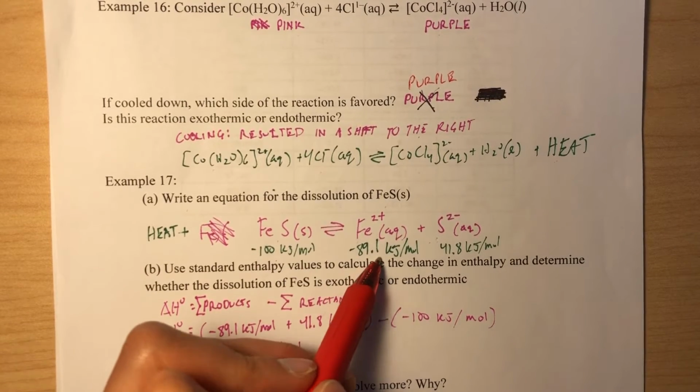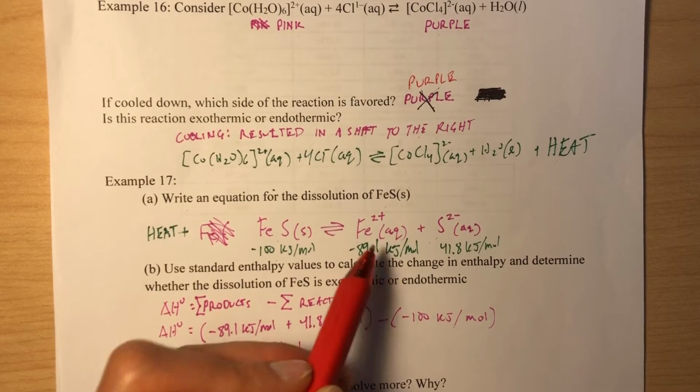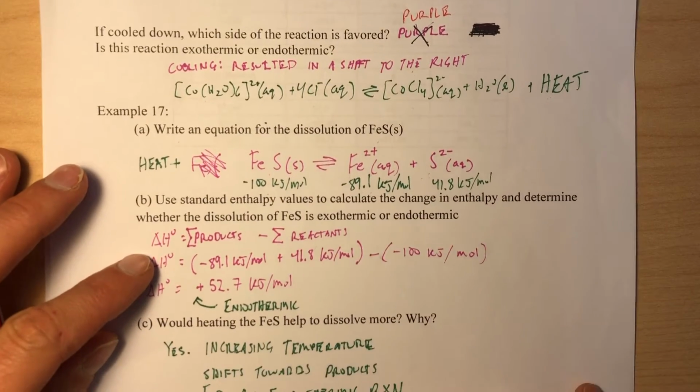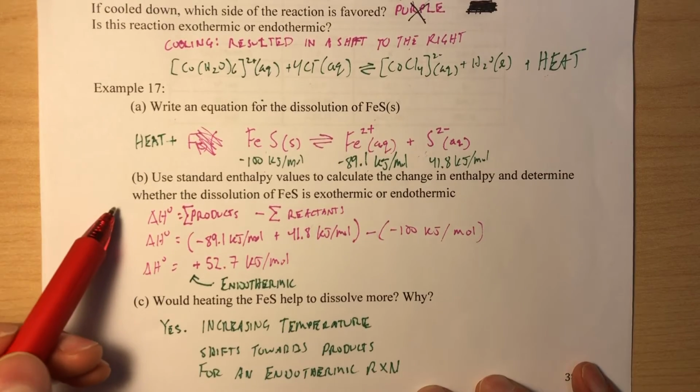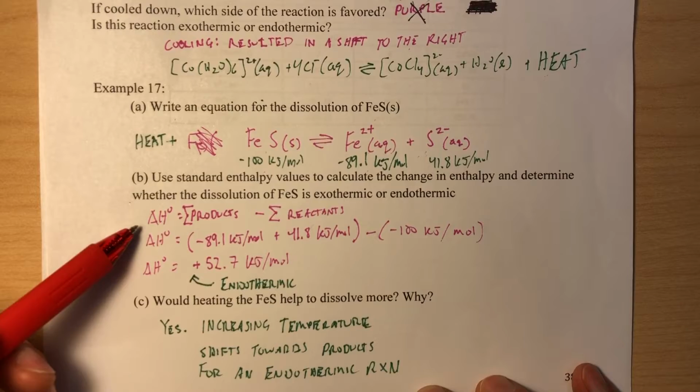From that table, we can discover that the standard change in enthalpy for iron sulfide is negative 100 kilojoules per mole. The standard change in enthalpy for iron 2+ aqueous is negative 89.1 kilojoules per mole, and for sulfur 2- aqueous is positive 41.8 kilojoules per mole. We can use standard enthalpy values to calculate the change in enthalpy and determine whether the dissolution of iron sulfide is exothermic or endothermic using this equation.